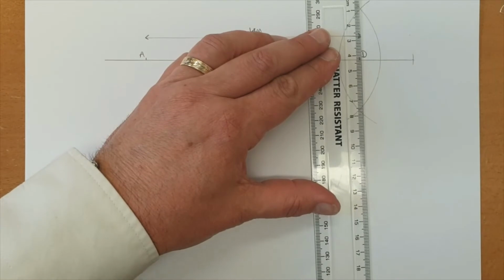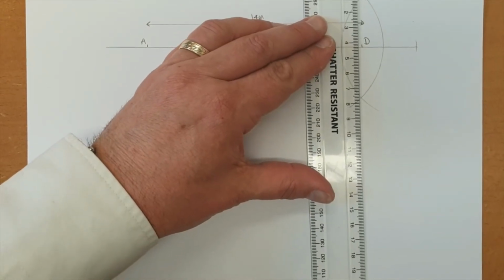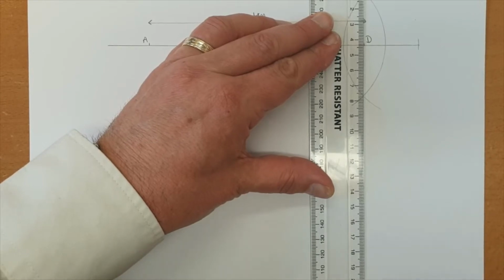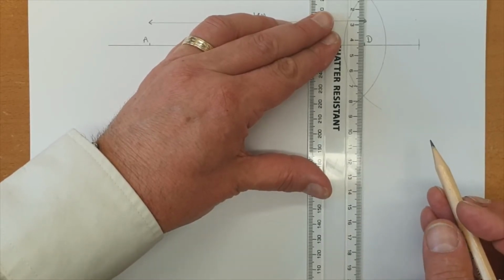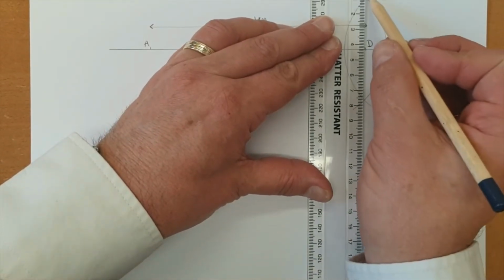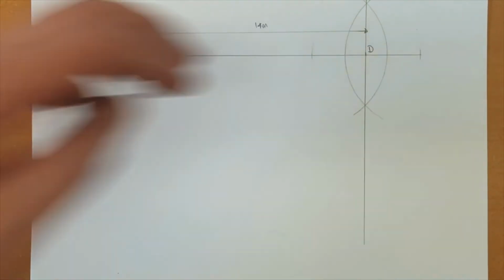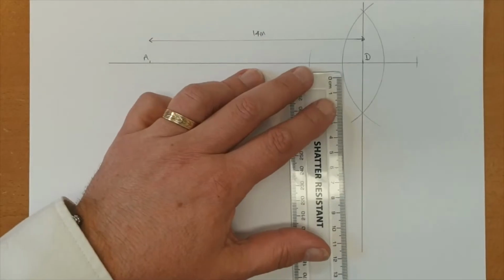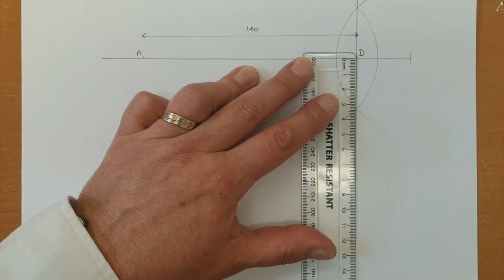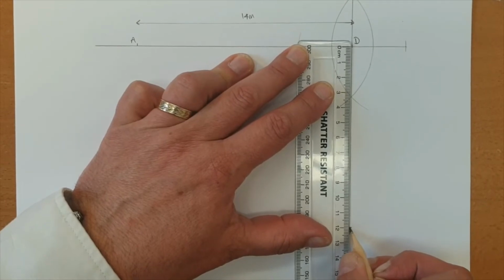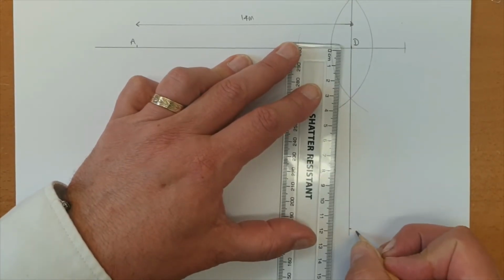Now I'm going to join the top and the bottom of my fish. If I've been very accurate, it should go through that point there, and it looks like it does. Again, I'm not going to measure that line, I'm just going to pop it in. Now I'm going to measure the 12 centimetres that it would be. It's going to come down to there. So that's going to be my point C.